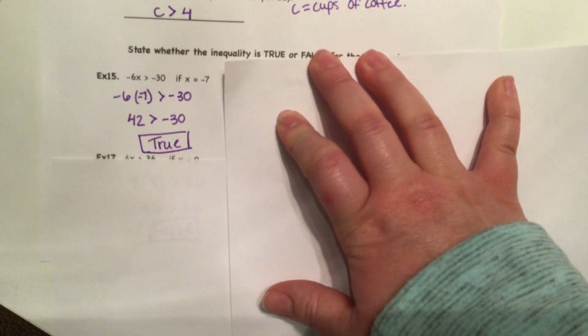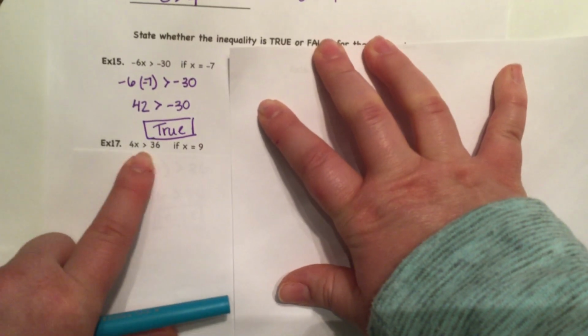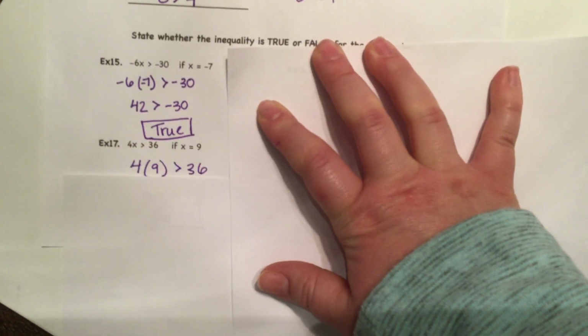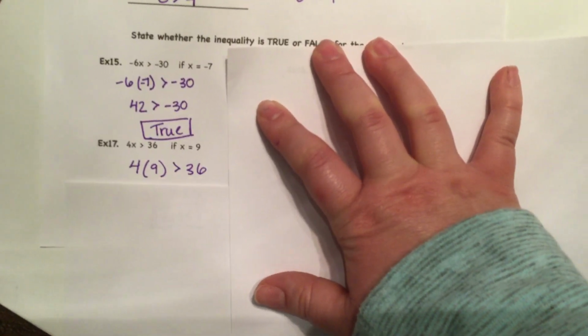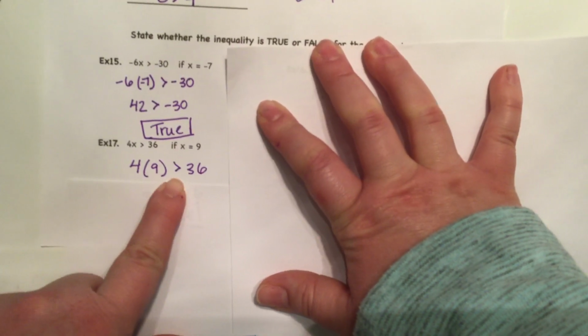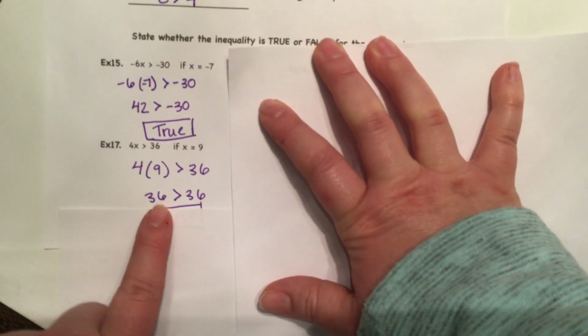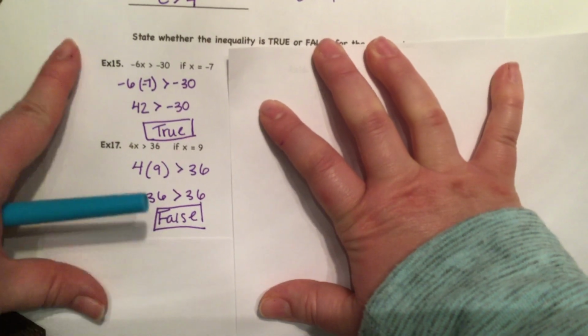Let's take a look at another example. I'm going to skip to example 17. If I've got 4x is greater than 36, if x is 9, we can plug in 9 and take 4 times 9 and ask ourselves, is that going to be greater than 36? Well, this would mean that 36 would have to be greater than 36, so this one would be false.